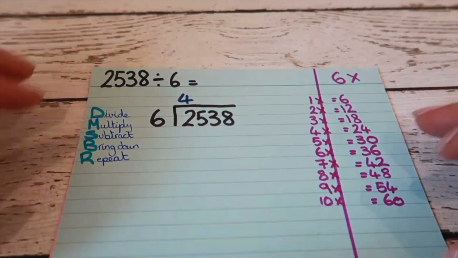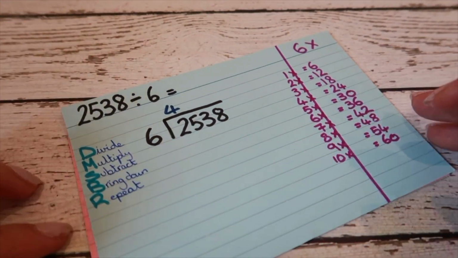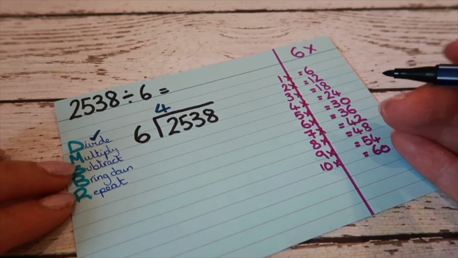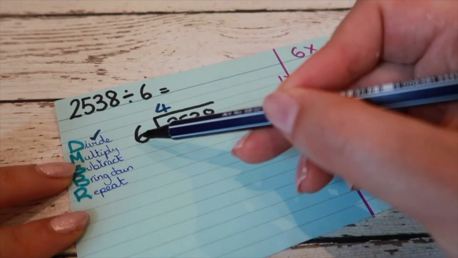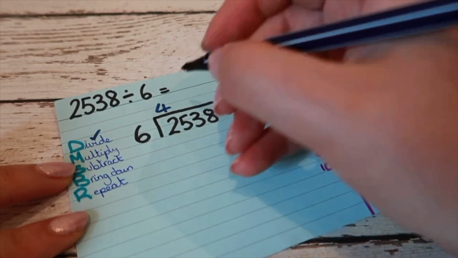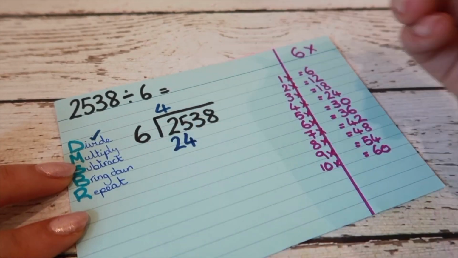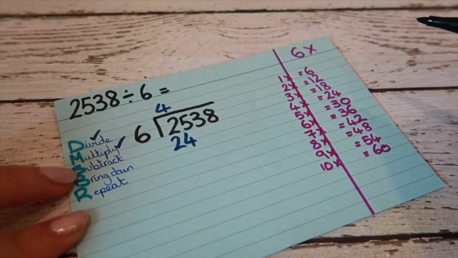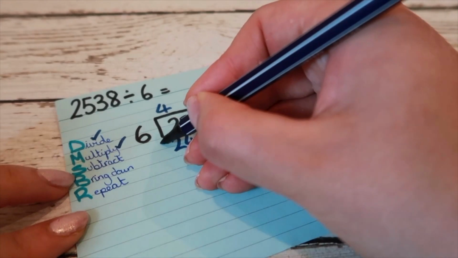So I'm going to place the 4 there. In short division, you'd write the remainder, but we're not doing short division. We're going to do it slightly differently, and you'll realise it's the same. So 4 times 6, I'm multiplying next. 4 times 6 is equal to 24. I write it straight under the 25. And I've multiplied, so I'm going to take that off. And next is to subtract.